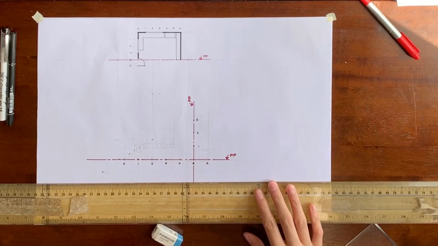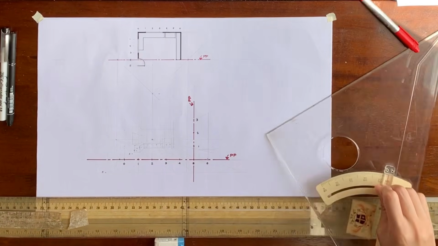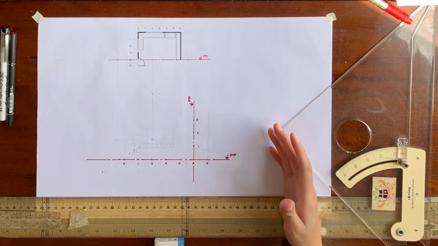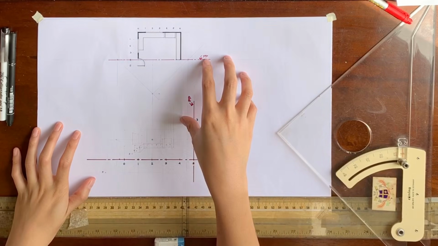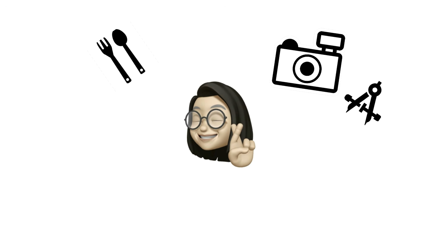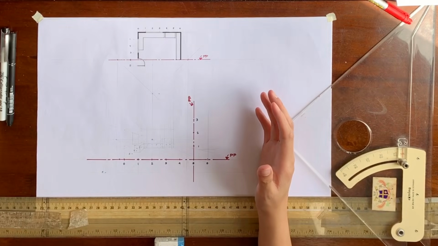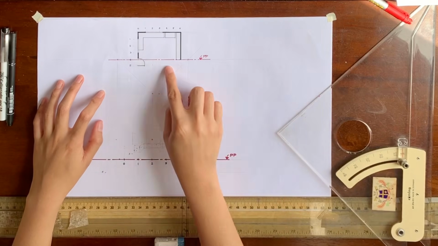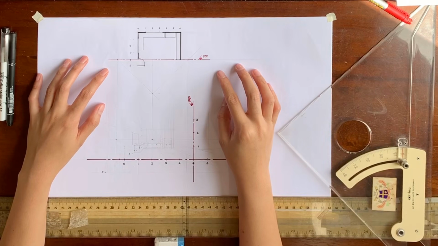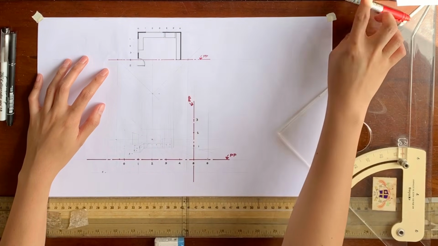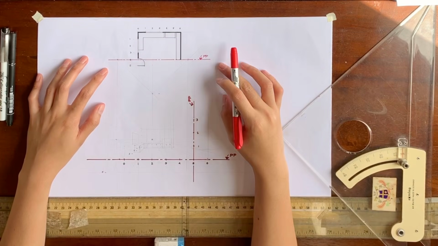Hi class, what I'm going to be showing you today is how to plot a one-point perspective using the diagonal point method and a plan set up here. Obviously, I have already established the picture plane, which has an assigned color of red here. So I use this pen to highlight this picture plane here.